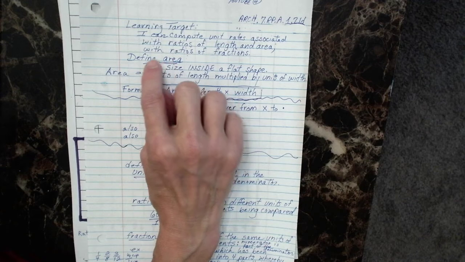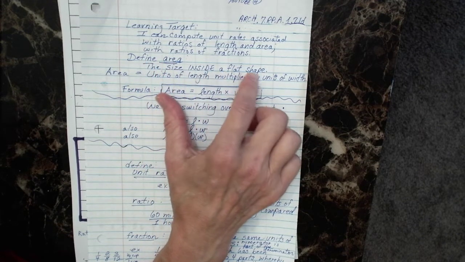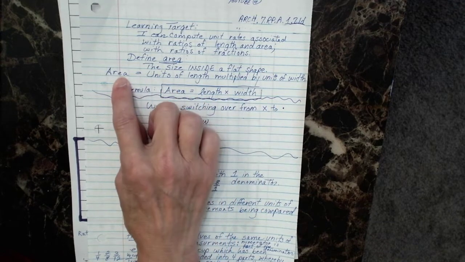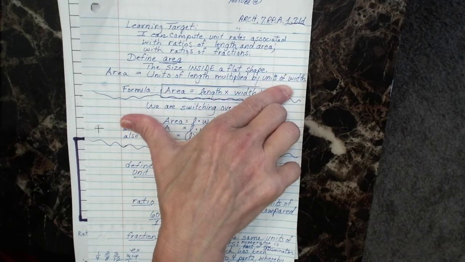So let's remember first to define area. Remember, the size inside a flat shape is what we're going to find, and area is equal to units of length multiplied by units of width.